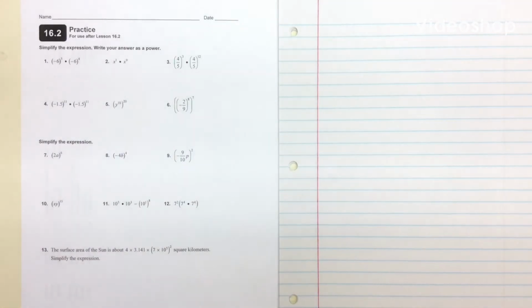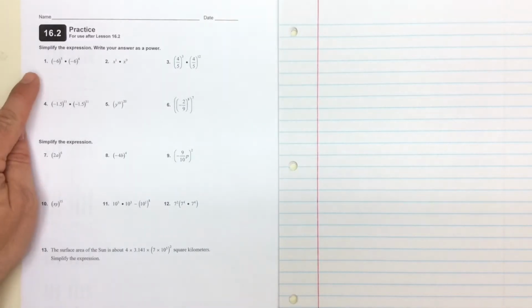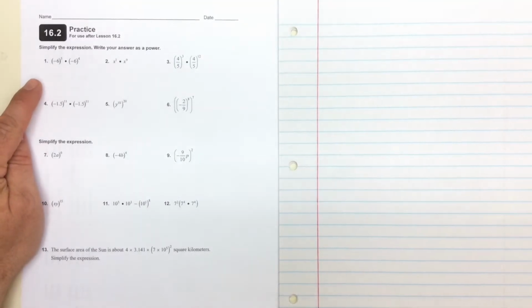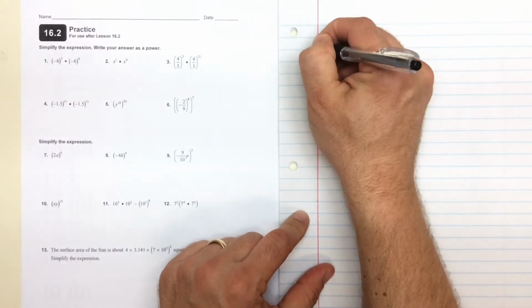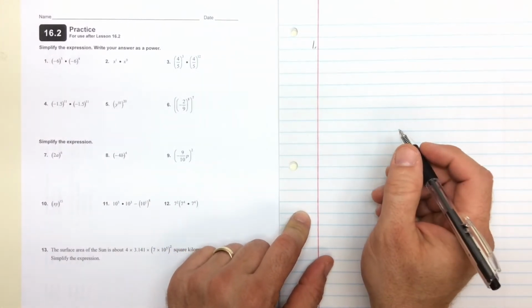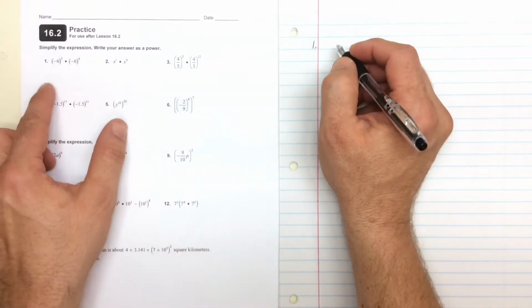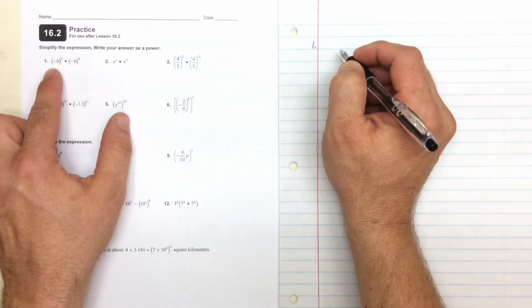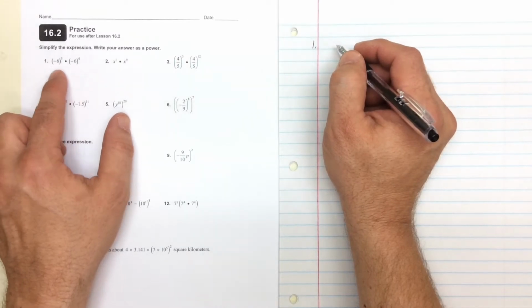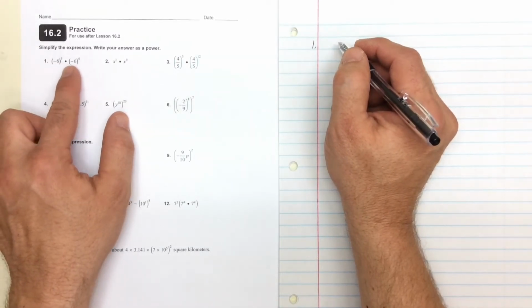All right, this is journal page 374, section 16.2. Simplify the expression, write your answers as a power. So there were a couple of rules we learned today. They're not very hard rules, and they're actually rules you could come up with on your own. But when we're multiplying powers of bases and the bases are the same, then we just add the powers.